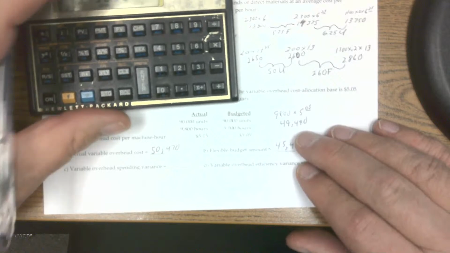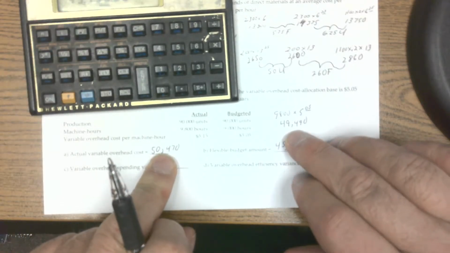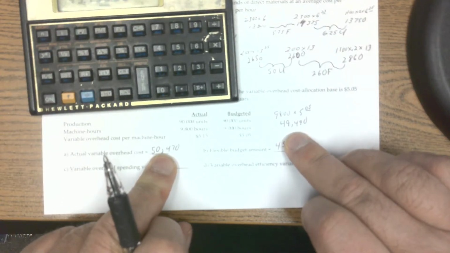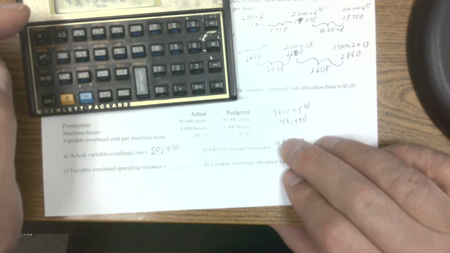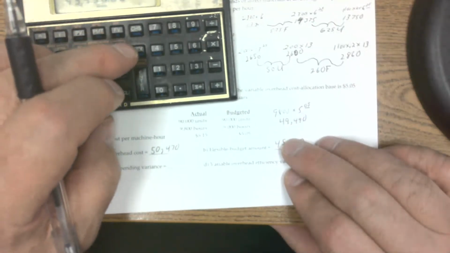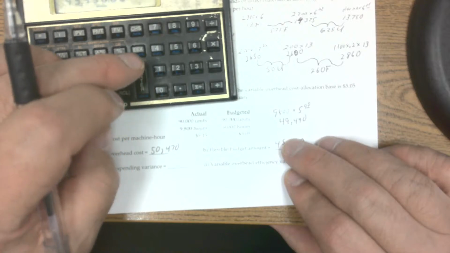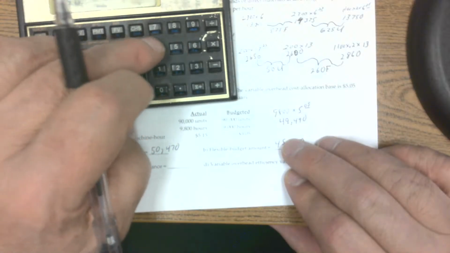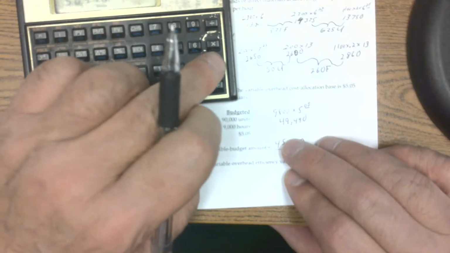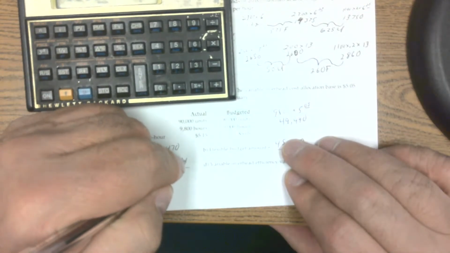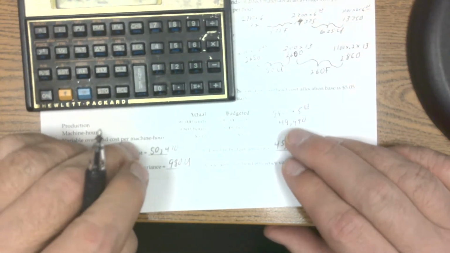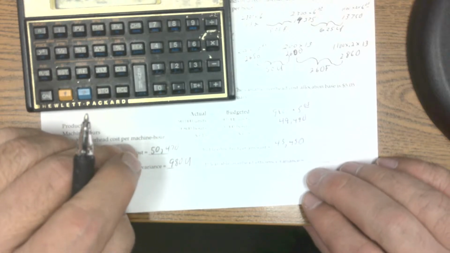the spending variance would be this minus this. Remember, this is our middle number up here. And so 49,490, enter. Will be 980 unfavorable. The middle number is lower, so it's unfavorable.